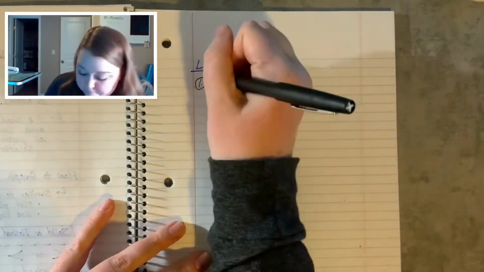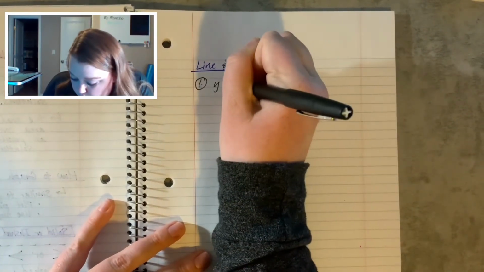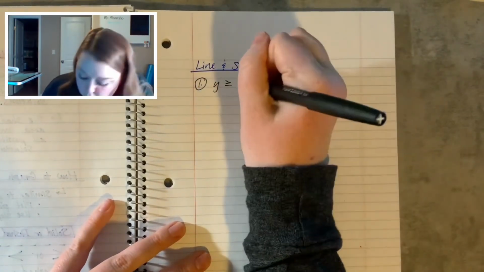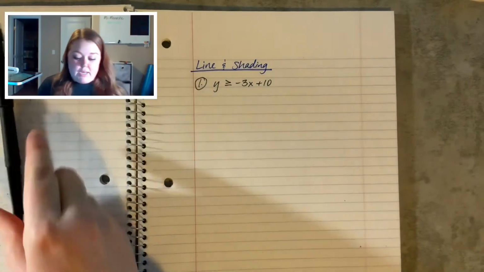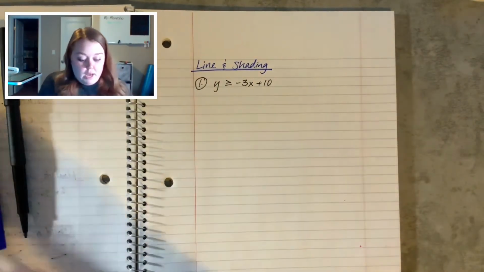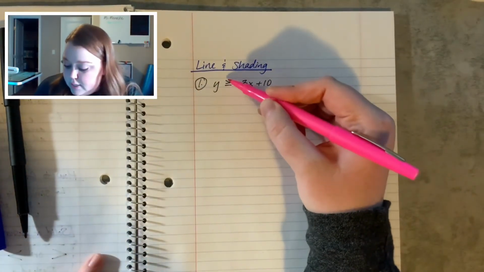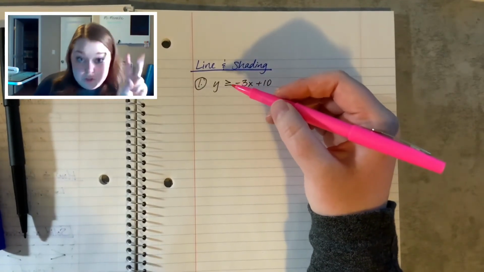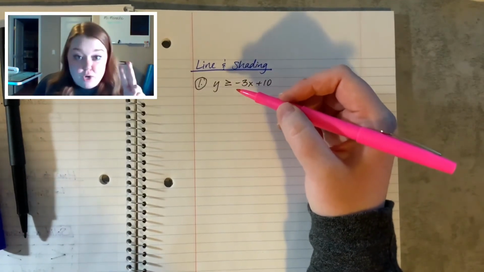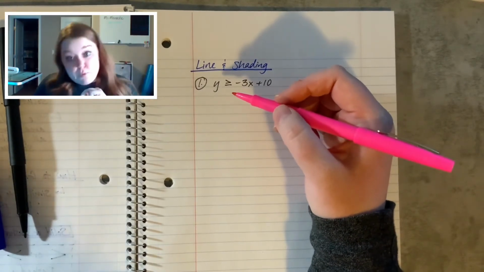Here's number one. Go ahead and copy this down. y is greater than or equal to negative 3x plus 10. I need you to be able to look at this symbol right here and know whether it's going to be solid or dashed, and know whether you would shade above or below.